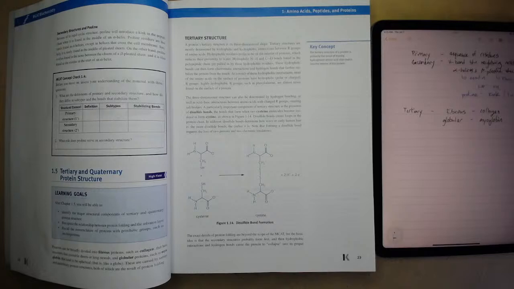Hydrophilic nitrogen-hydrogen and carbon-oxygen double bonds found in the polypeptide chain get pulled in by these hydrophobic residues. These hydrophilic bonds can then form electrostatic interactions and hydrogen bonds that further stabilize the protein from the inside.